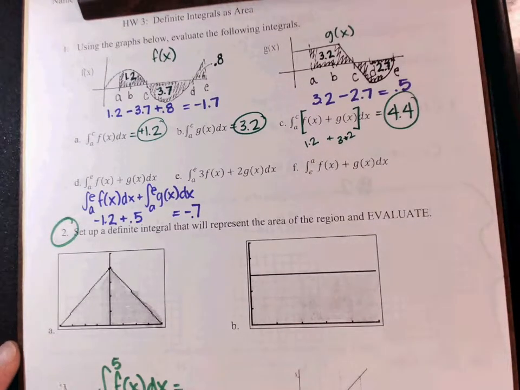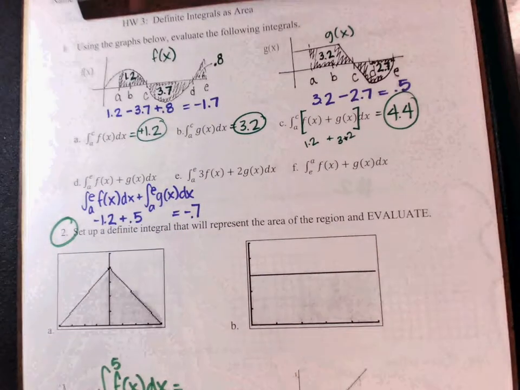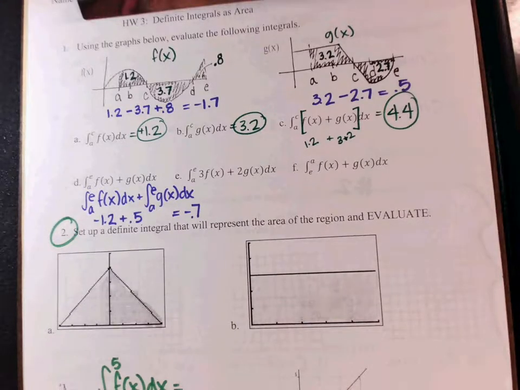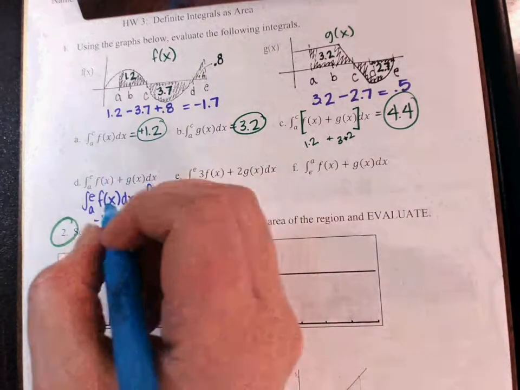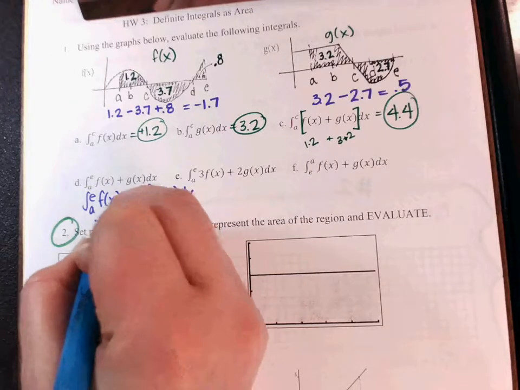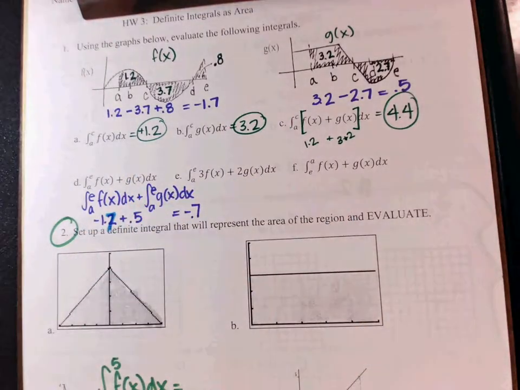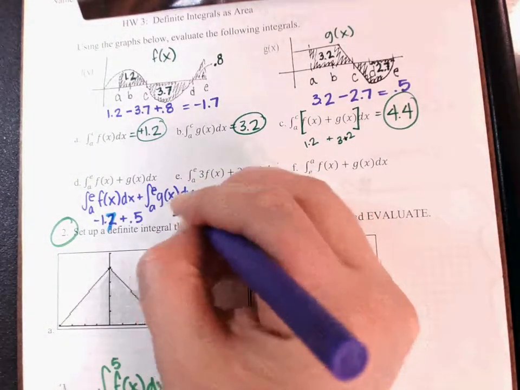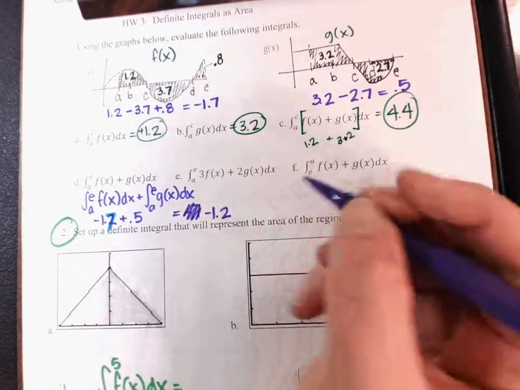Oh, you want the answer instead of negative 1.2. Oh, I wrote the wrong number here. I was like, come on, people, I can add. Okay. This is a 7, thanks. Okay, and now if I do negative 1.7 plus 0.5, then it's negative 1.2. Okay, fine, you're right. Good.